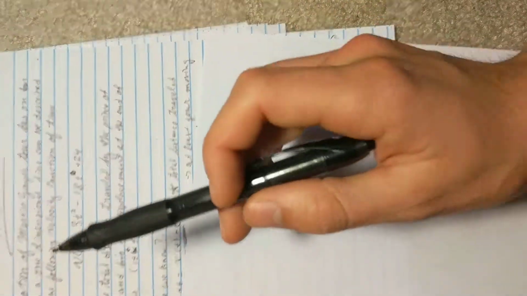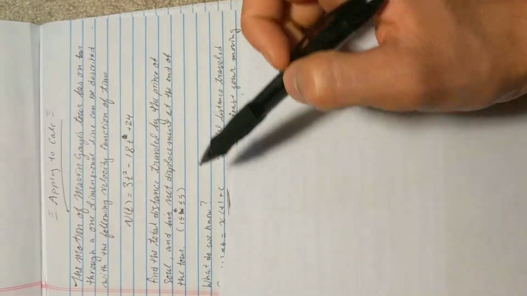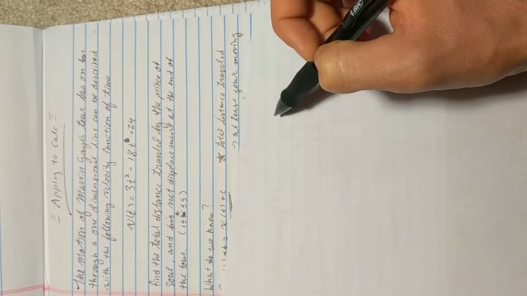So it would be helpful to start with what we know about total distance traveled so far. And we know that total distance traveled, because we're being asked for this in our problem, is at least you're moving. So no matter how far Marvin Gaye and his squad of musicians move on the journey, they're moving. So it doesn't really matter if they're going in the positive direction or the negative direction.